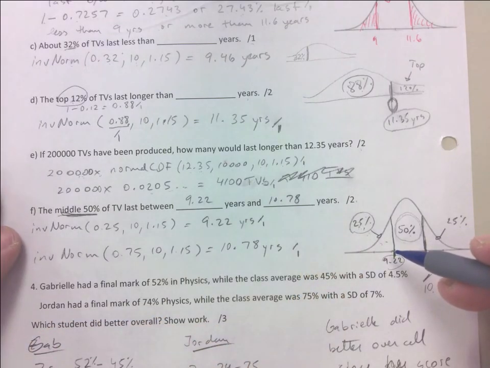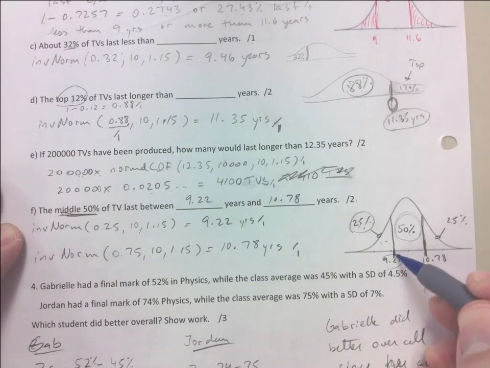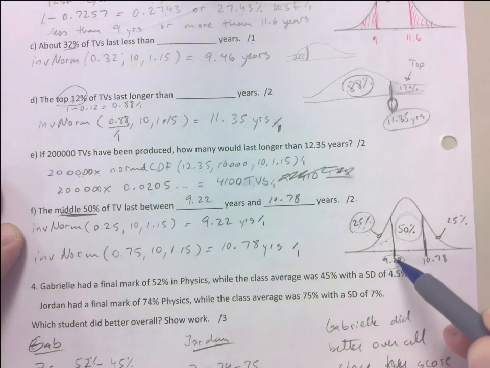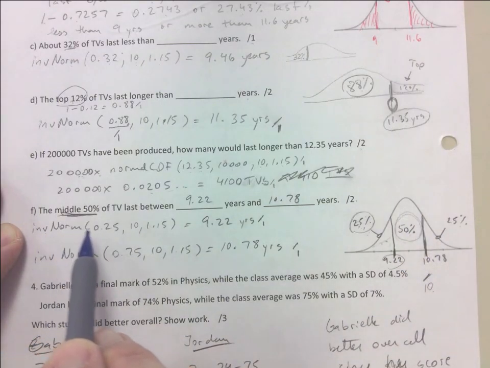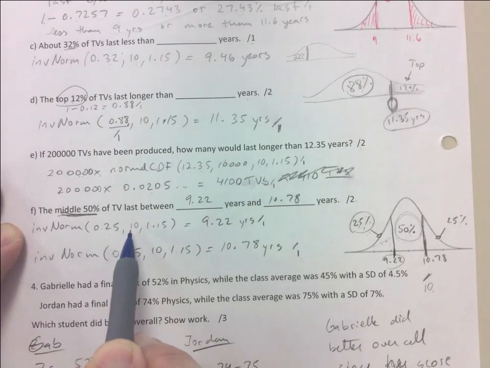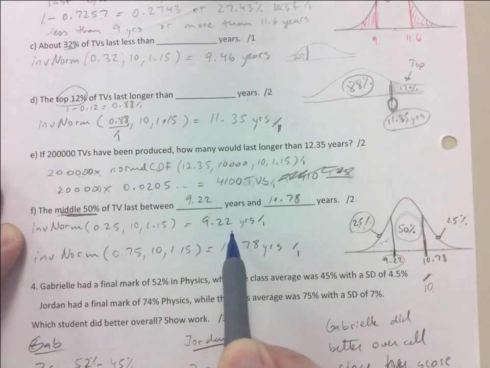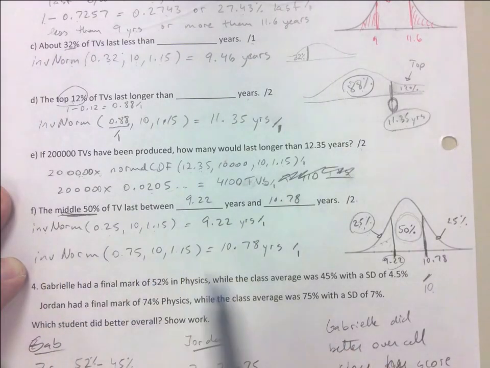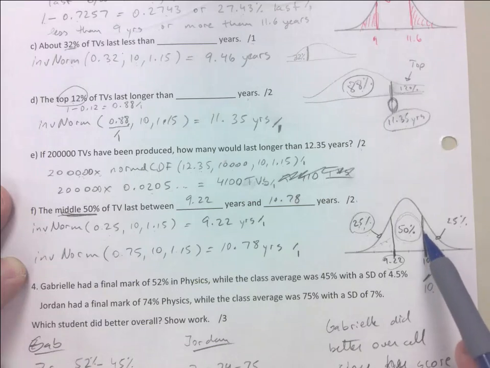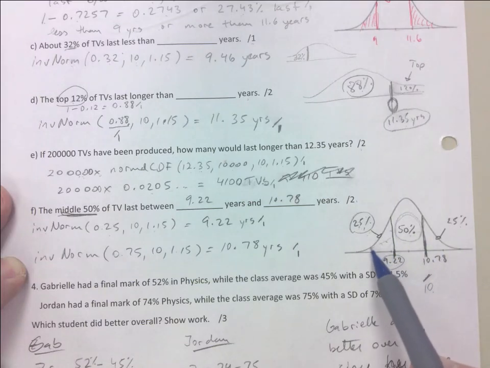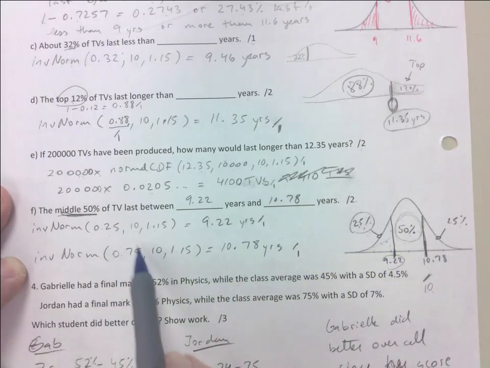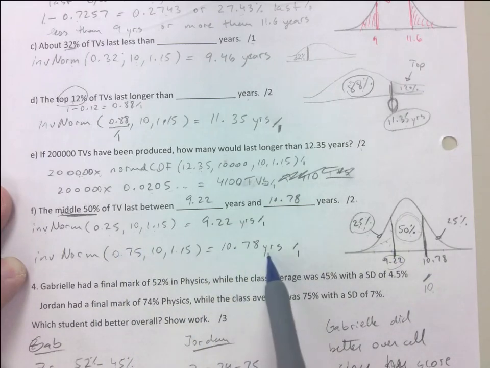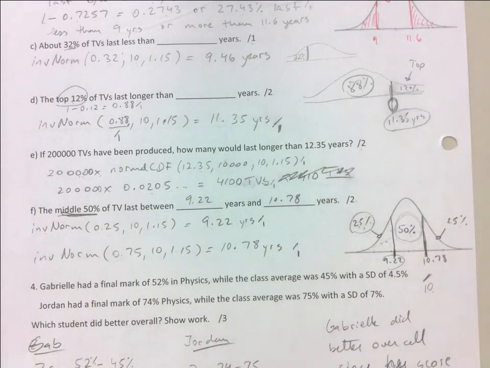To figure out the first X value, I know that this is 25% to the left of that X value I'm interested in. So it's inverse norm, 0.25, followed by the mean and the standard deviation. That's 9.22 years. For the second inverse norm, that second x value, I know it's 50 plus another 25, so 75%. To get that one is another 1 mark. So 2 marks for that.